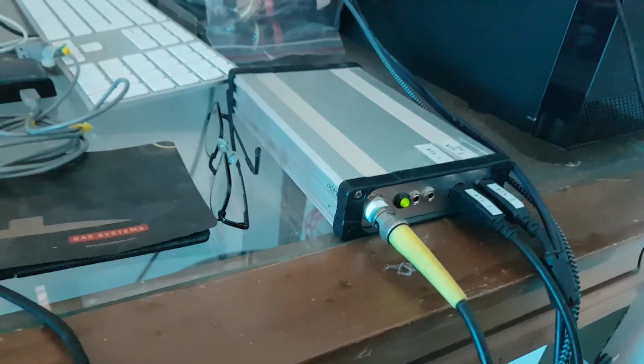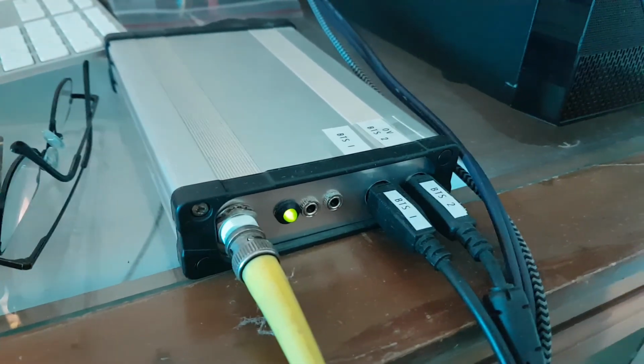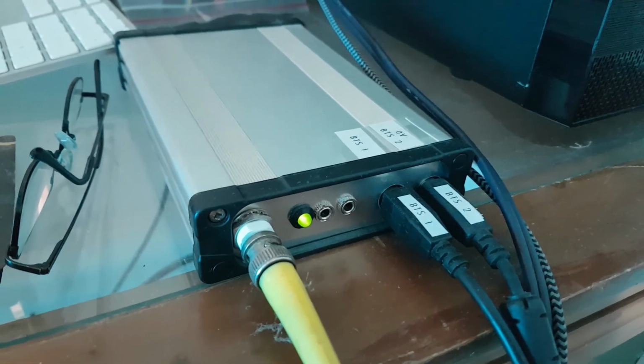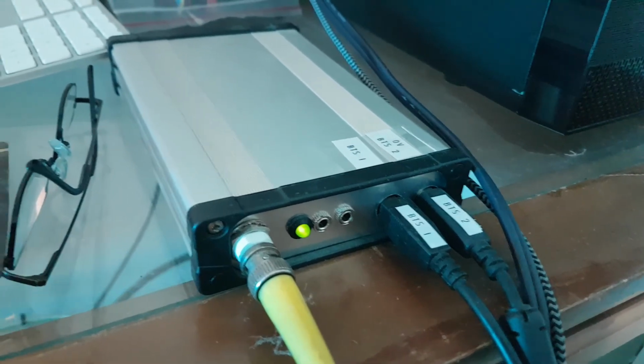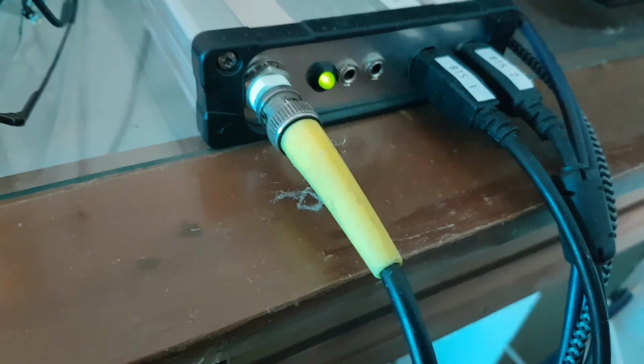Here's the setup. First of all, we have a software-defined radio receiver. This is basically an analog to digital converter with a few physical filters. It acquires the data, which is then fed out via USB. Here's the antenna socket. I'll show you the antenna arrangement in a minute.